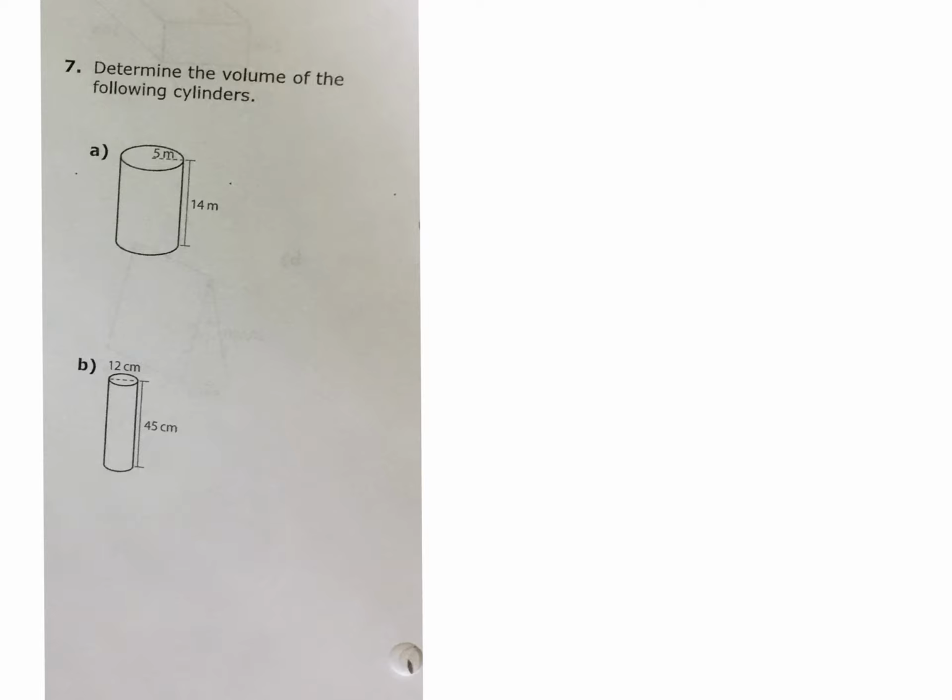Okay, so for this question, straightforward. Determine the volume of the cylinder. They tell you the shape and they tell you what they want to know, volume. So let's write at the top the formula for volume of a cylinder. What is it? Pi, yep, times r squared times height.